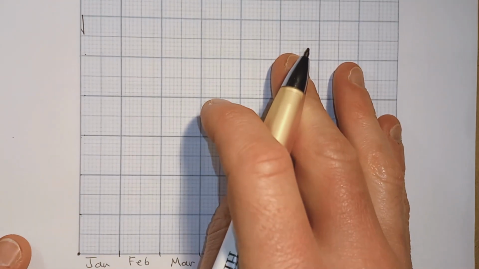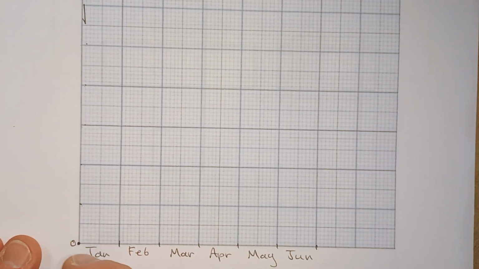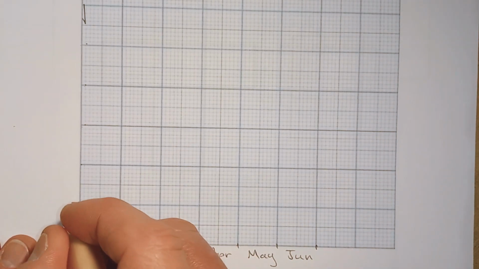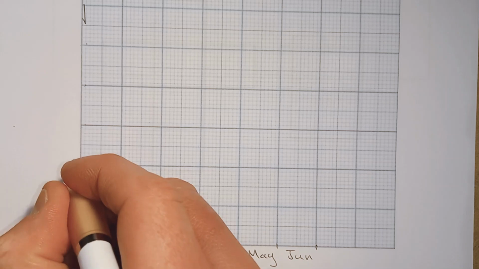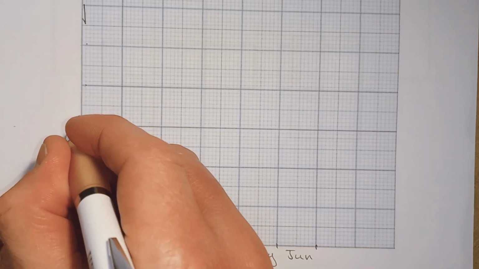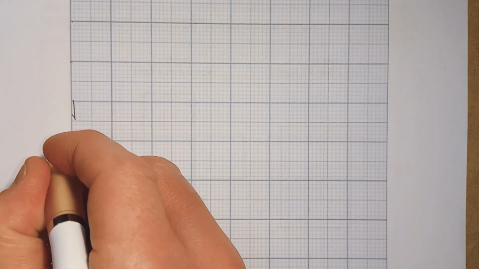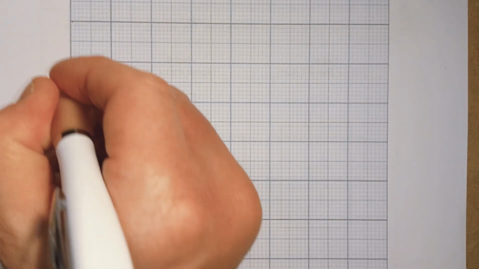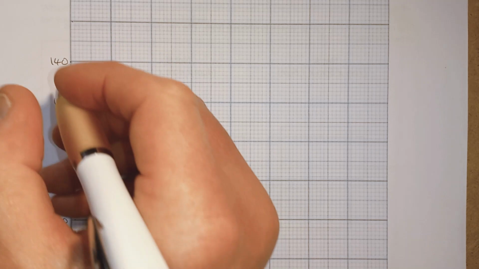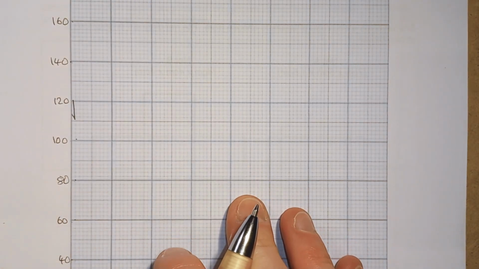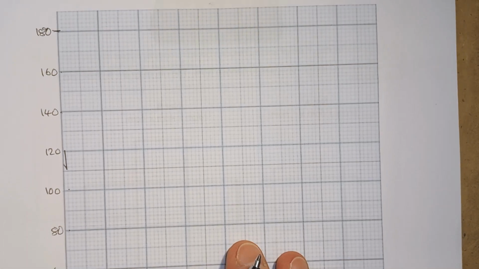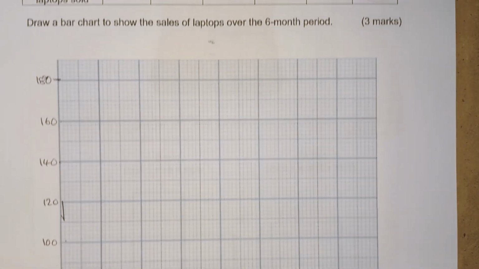So I'll put that one in. So let's start at the bottom and check. It's always good to check these before you write anything definite in. So 20, 40, 60, 80. And in the exam, you do this in pencil, so you do have the chance to correct it if you make a mistake. These questions aren't always too difficult, but they can be quite time-consuming because of all the checking and rechecking you need to do.